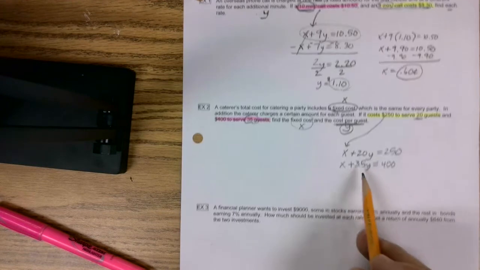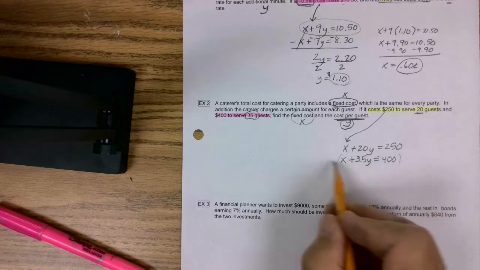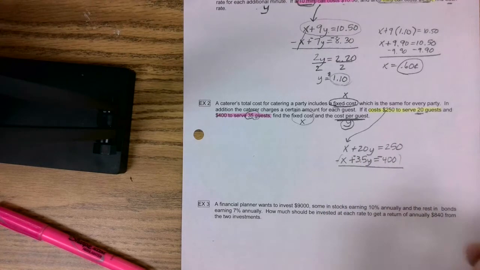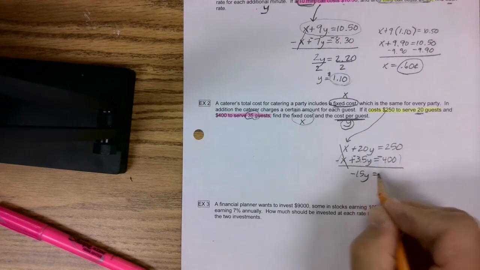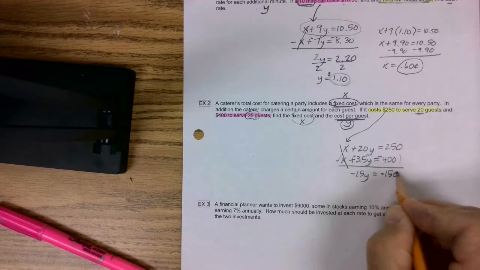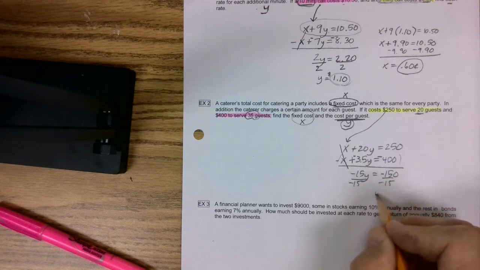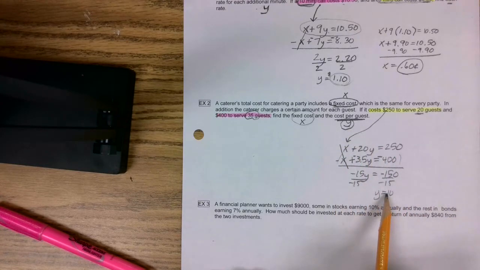These numbers are big, but you gotta love it when you got matching x's here, because I'm just going to multiply this by -1. Essentially just throw a negative through everything and then add. These cancel. -15y equals -150. Divide by -15, and you get y is 10. That means $10 per guest.